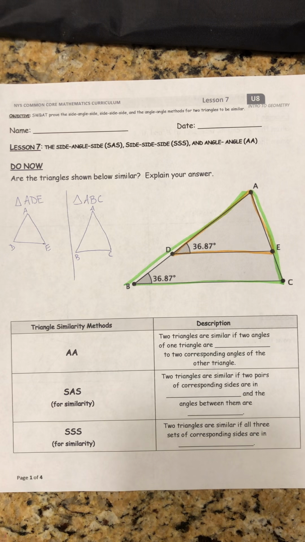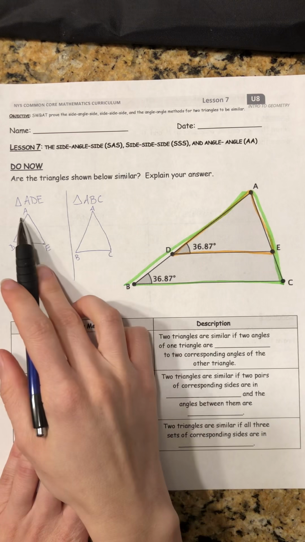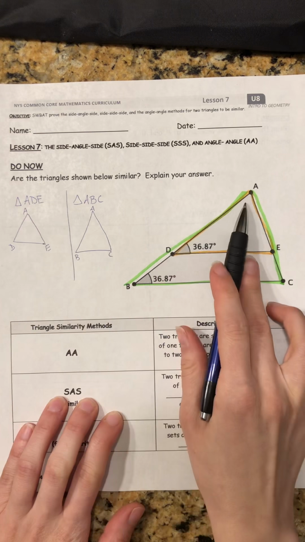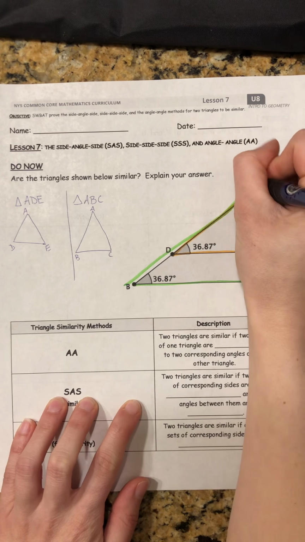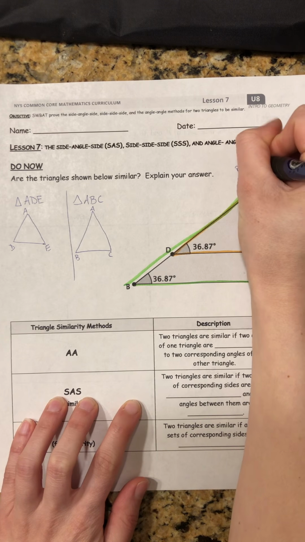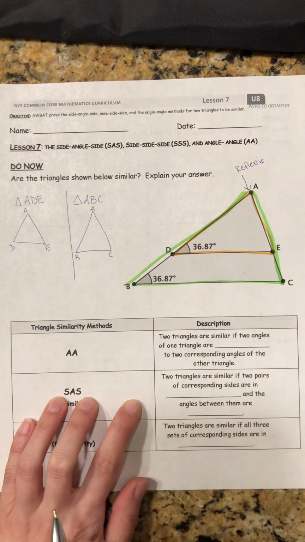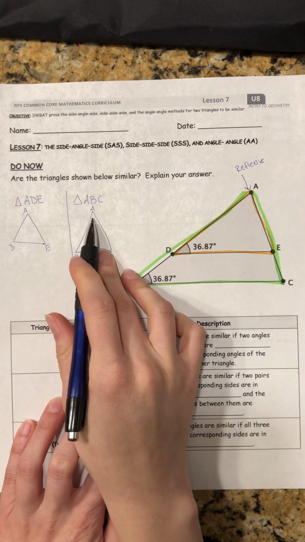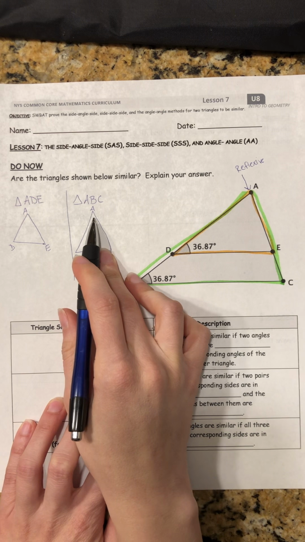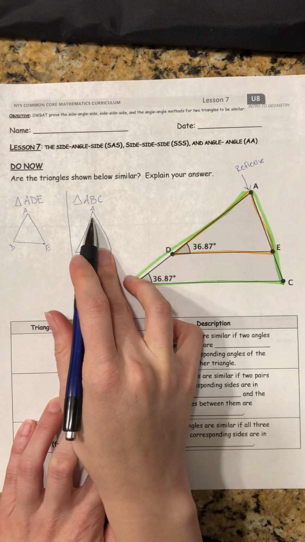Okay, and if you're looking at those two, if you notice, they're both sharing angle A up here. Okay, this was actually called the reflexive property when we had started talking about that. We're sharing an angle. Okay, so those two angles must be congruent. It doesn't matter what, if this was 30, then this has to be 30 as well.